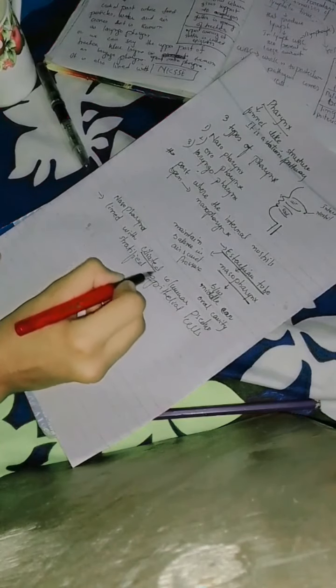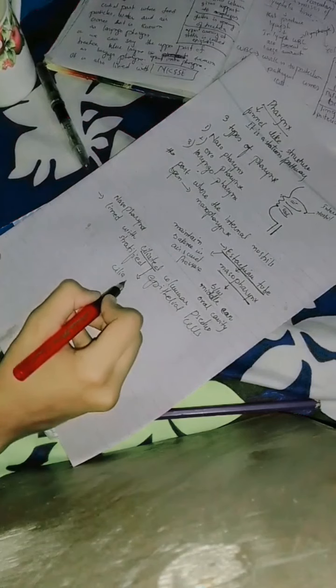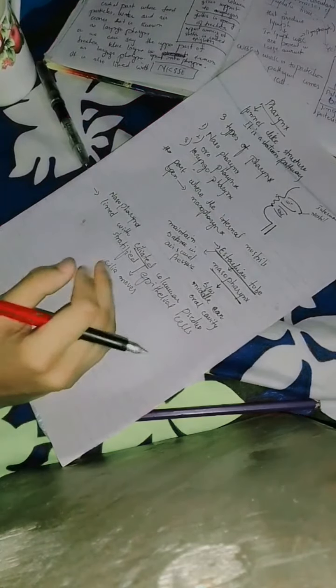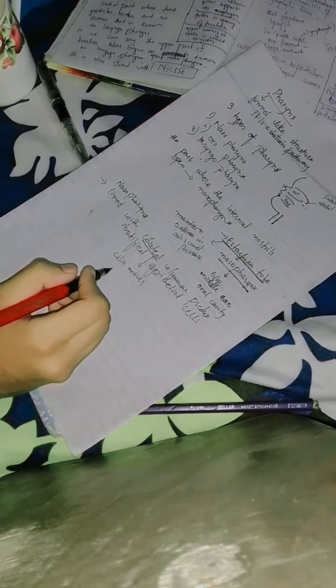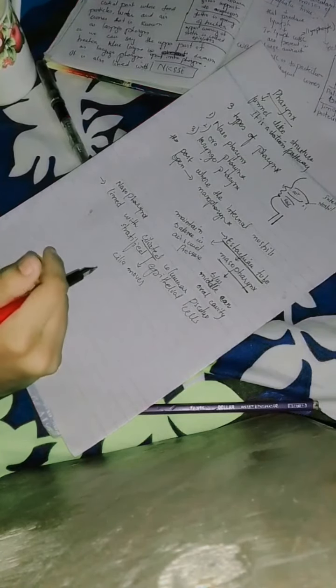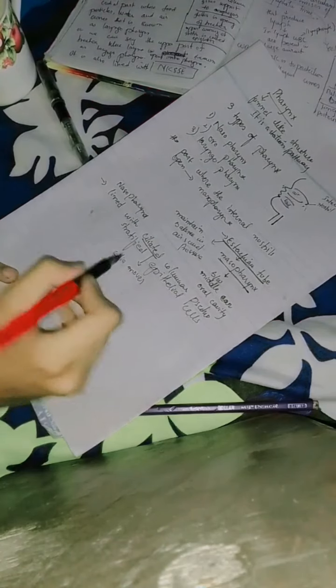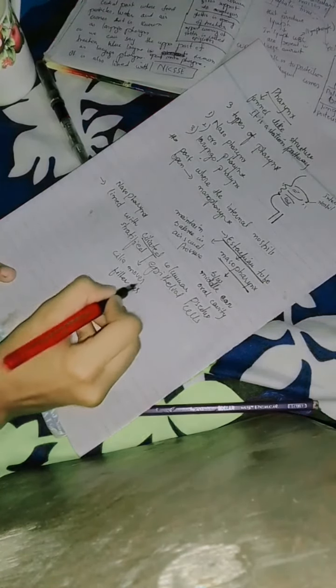Why are they called ciliated cells? Ciliated means cilia are present, and when cilia move, any pathogens, bacteria or germs that come inside with the air in the nasopharynx, which is a pathway where the air passes, get trapped. The cilia trap these bacteria or germs and filter that air, and then it moves towards the trachea. So it is lined with ciliated columnar pseudo-stratified epithelial cells.